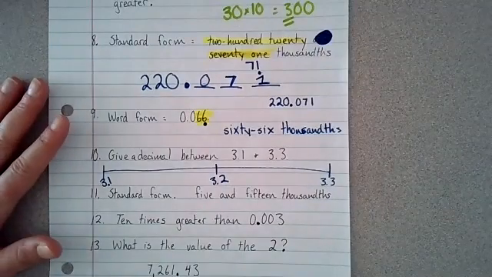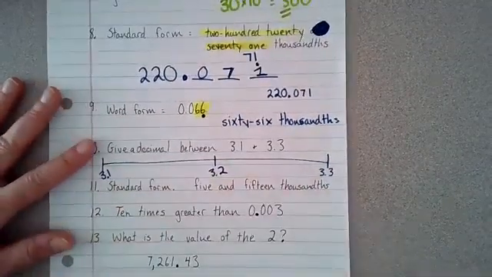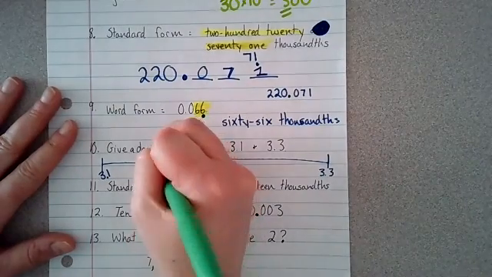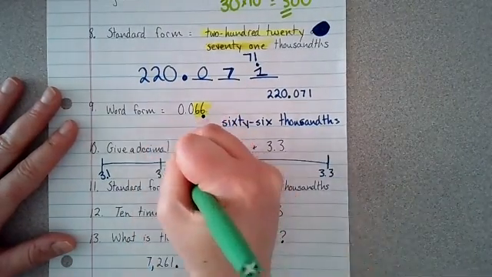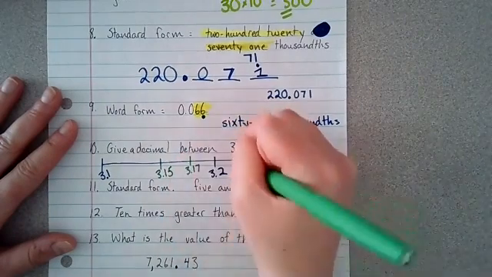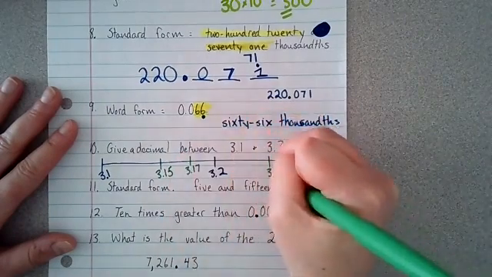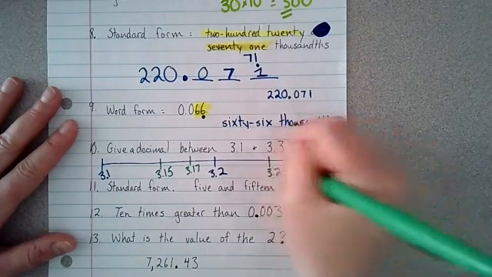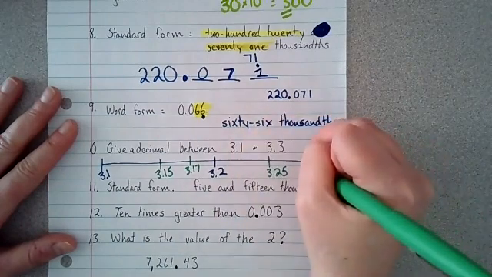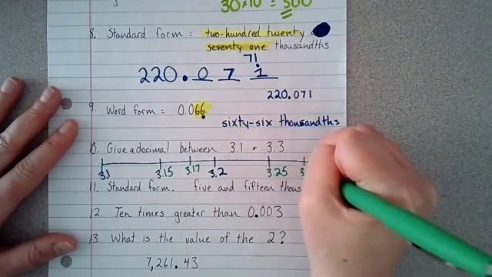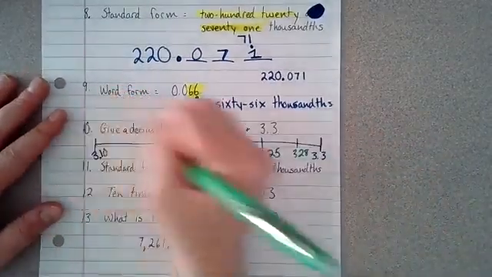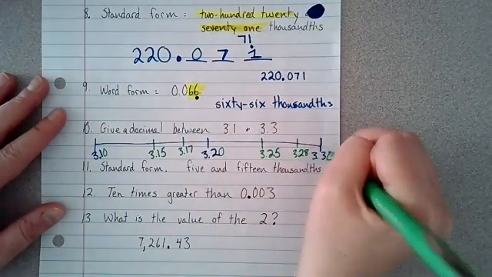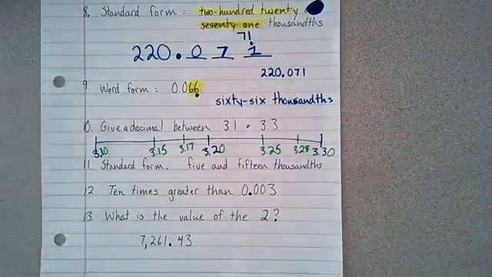And then you're going to write some numbers that are in between these. This is 3.15. This is 3.17. This is 3.25. This is 3.28. Does that kind of make sense? Because these are actually, you can put zeros behind them. So that's how you can figure that out.